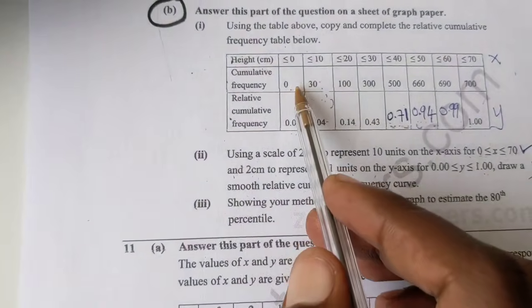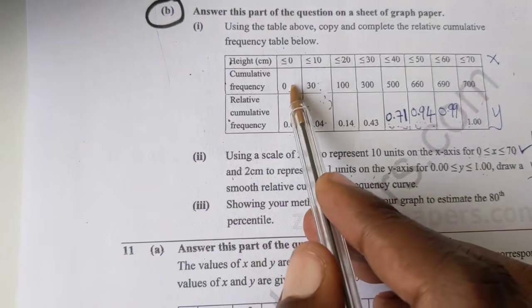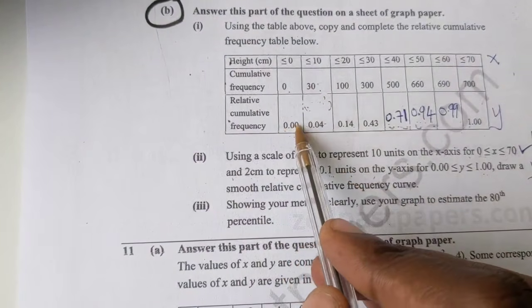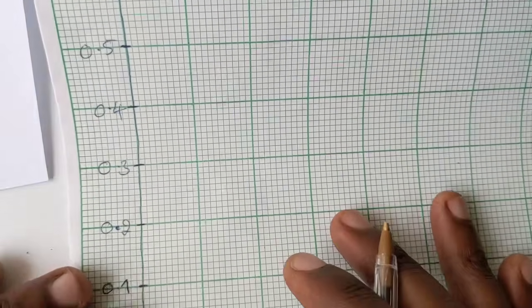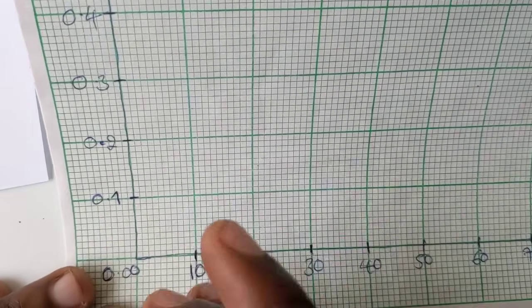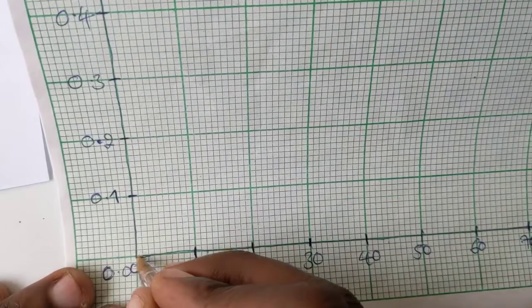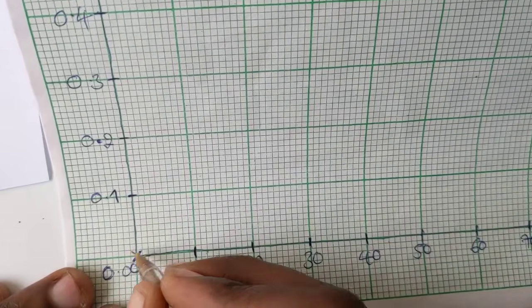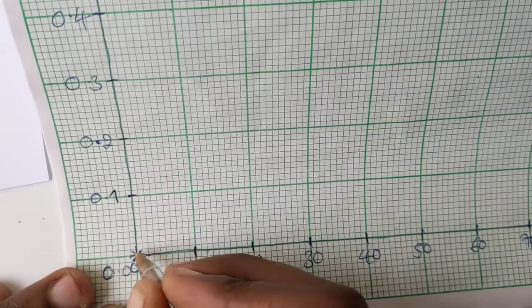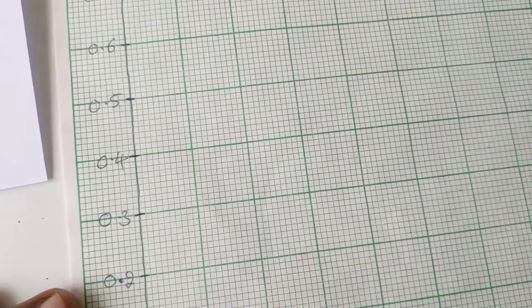This is the x-axis. So now you want to plot where 0.00 is. So 0.00 is actually here. Everything about 0 is just right there.